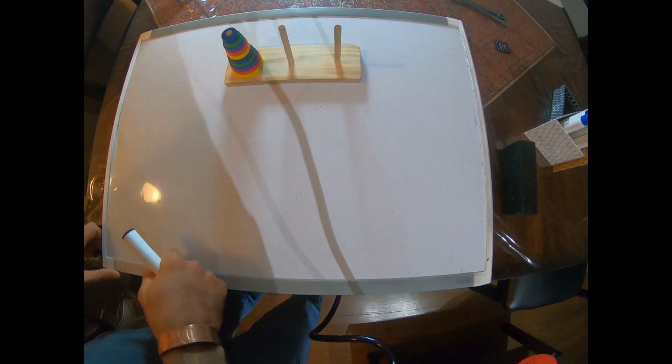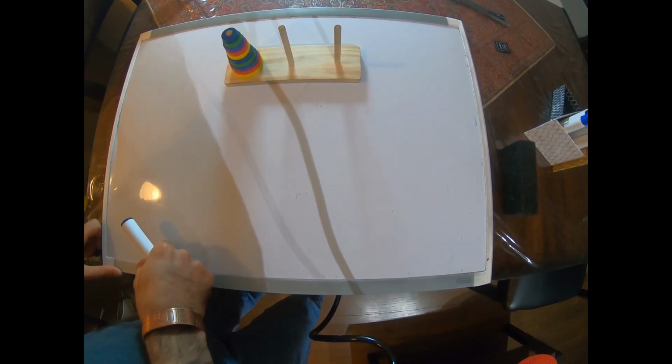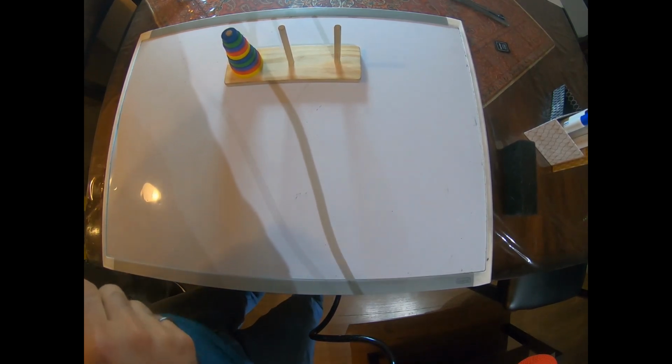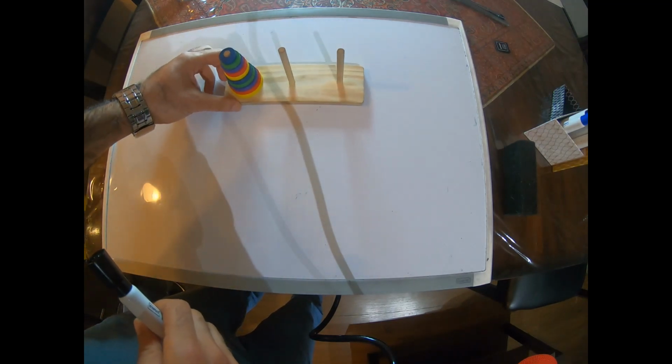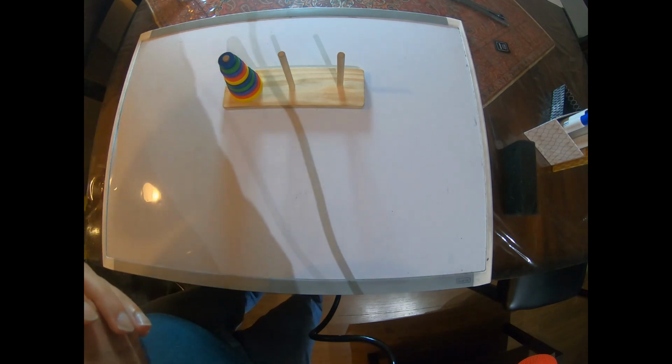So in this video, we're going to discuss basics of a mathematical problem called Hanoi Tower or Tower of Hanoi. This is a mathematical problem that's rooted in an ancient problem.